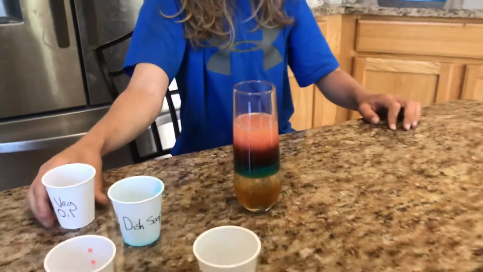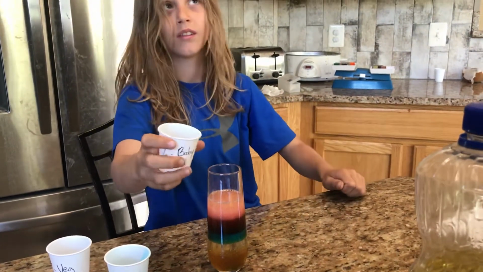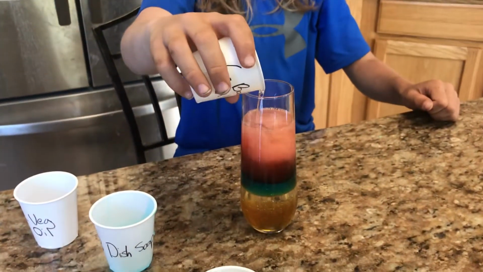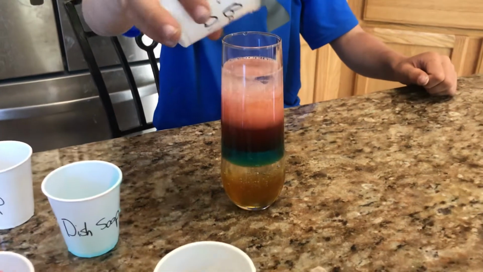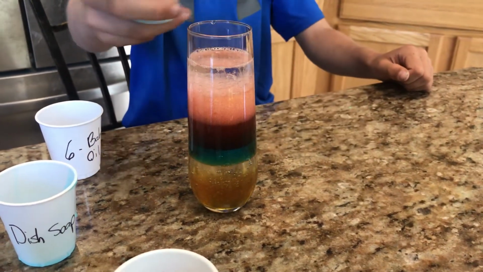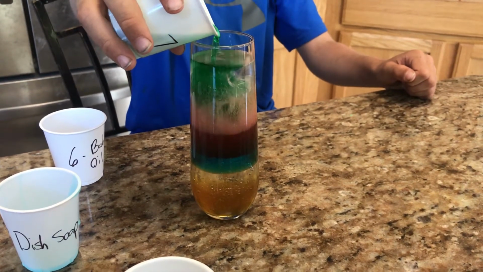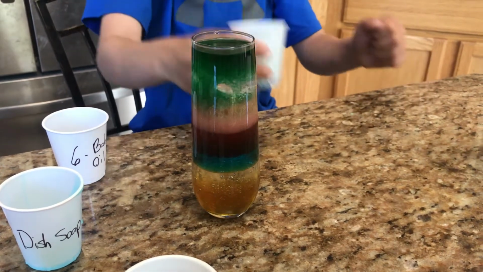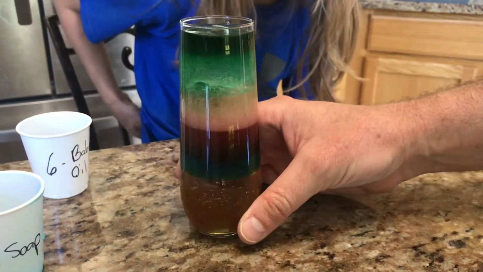So next, we're going to pour the baby oil in on top of that. So go ahead. Finally, rubbing alcohol. Now we're starting to run out of space, so pour slowly. So we may not be able to put all of it in. A little tiny bit more. That's good.